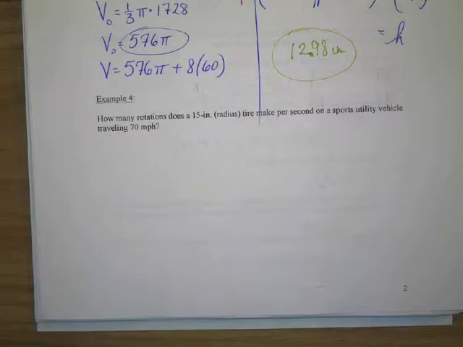You may have done this quite a bit in science when you convert units. We like to change feet per second to miles per hour, or vice versa. What we're going to talk about in here is that we need to change things to rotations per a unit of time. Now, we're talking about a tire. So what shape is a tire? A circle. The last time I checked, it was a circle.